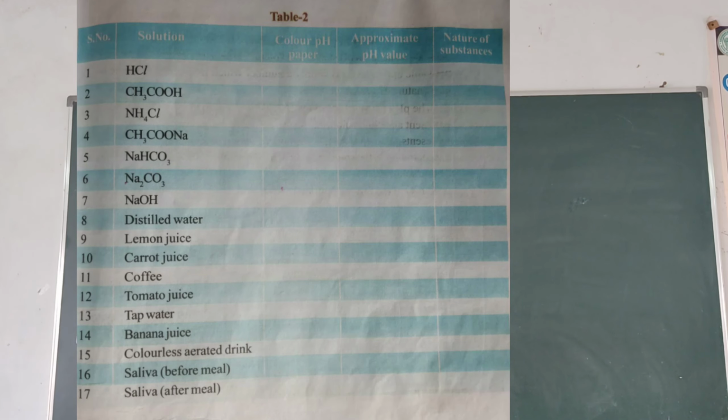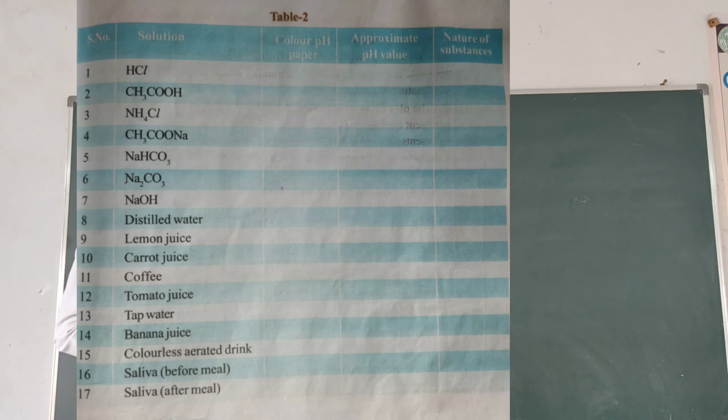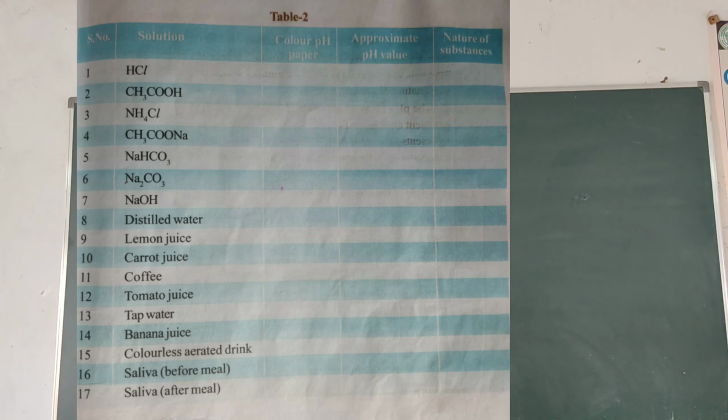Now we will observe Table 2. Here there are different types of solutions, with the color of pH paper, approximate pH values and nature of the substance. The solutions are hydrochloric acid, acetic acid, ammonium chloride, sodium acetate, sodium hydrogen carbonate, sodium carbonate, sodium hydroxide, distilled water, lemon juice, carrot juice, coffee, tomato juice, tap water, banana juice, colorless aerated drink, and saliva, after a meal and before a meal, whose pH values will be observed.